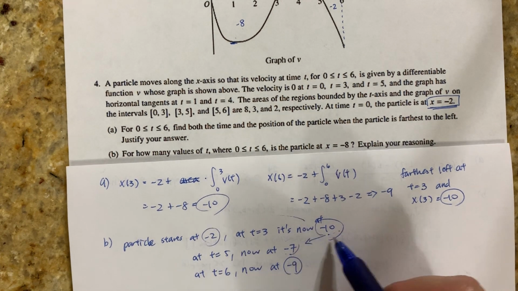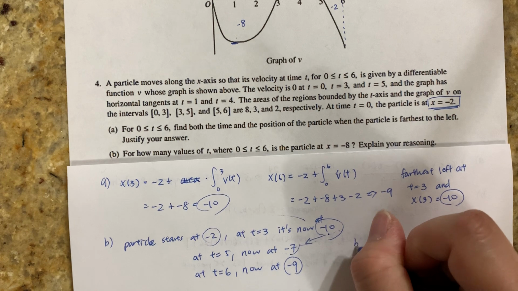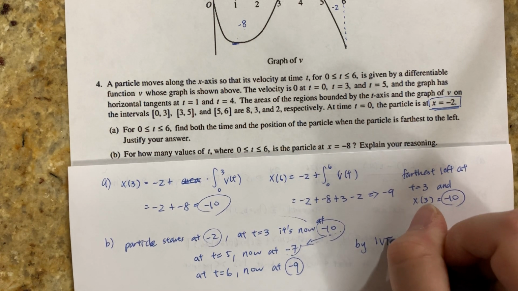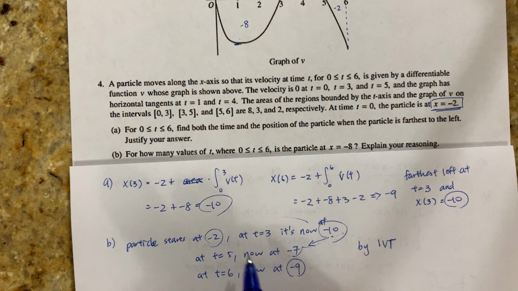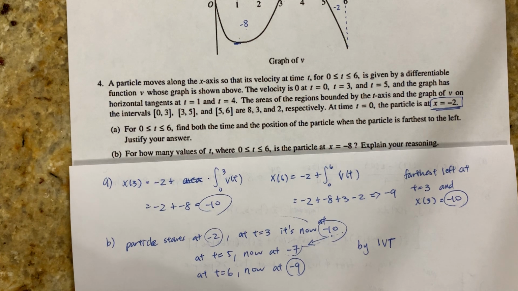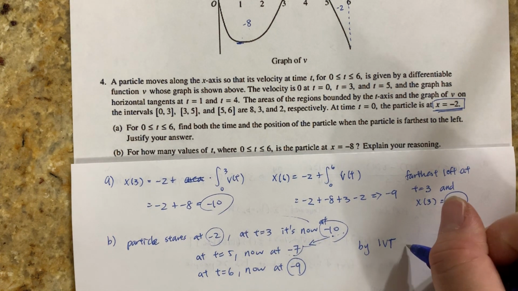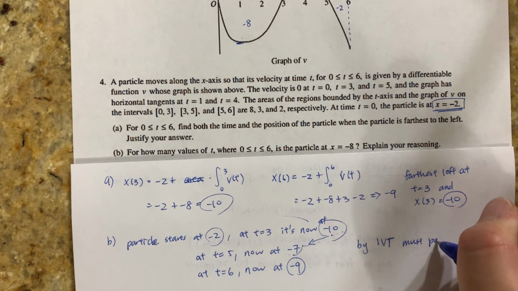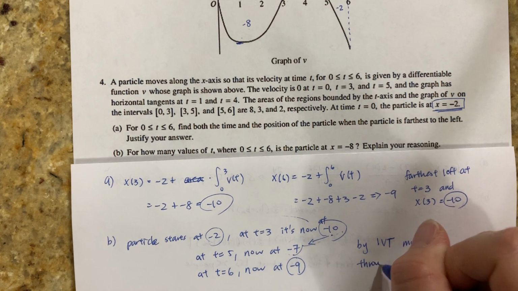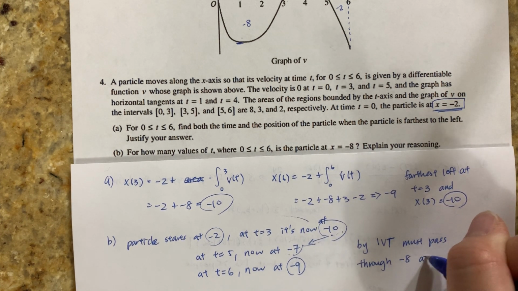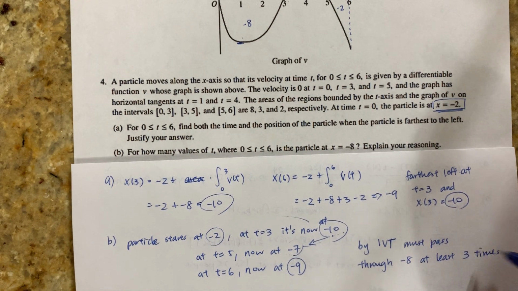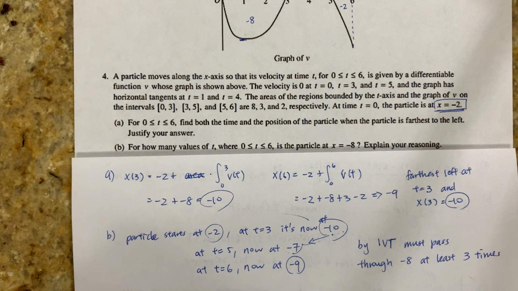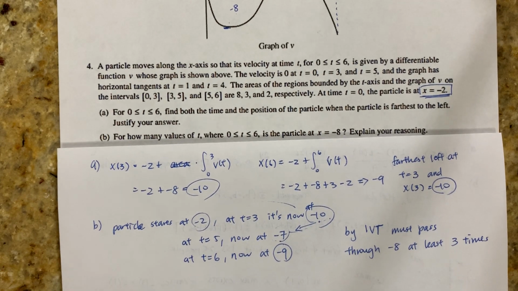So 1, 2, 3. So by the intermediate value theorem, because the number exists between two y values, right? The y value you want, which is -8, is between the two y values that you see here. So by IVT, it must pass through -8 at least 3 times. We don't know, it may pass more, but that's all I know based on the picture here. So we know at least 3 times. There could be more. Okay?